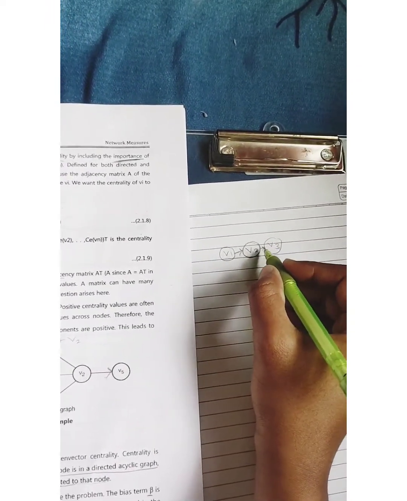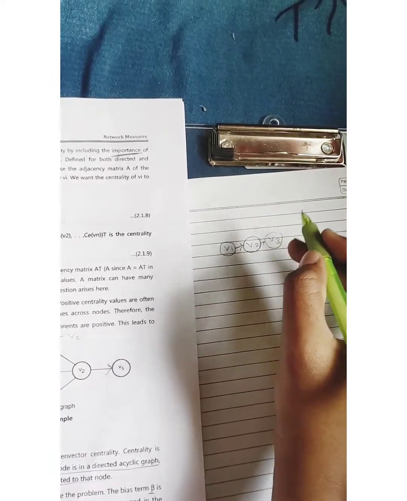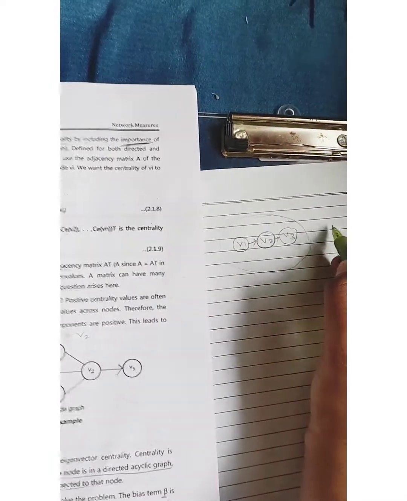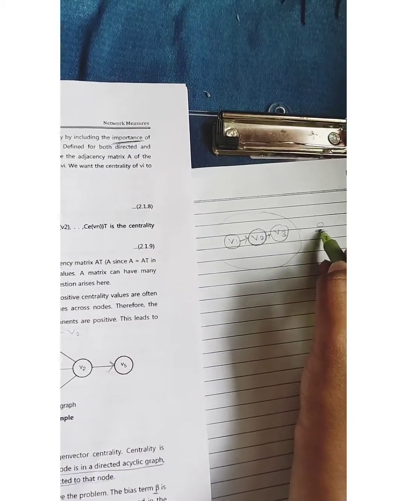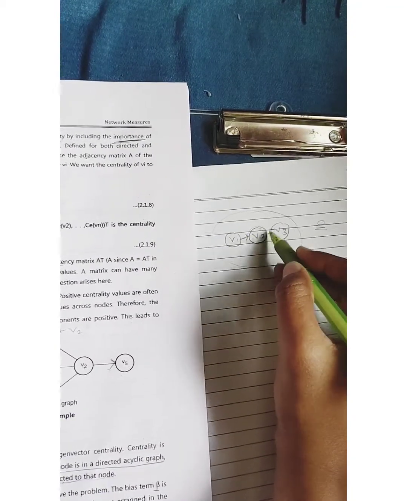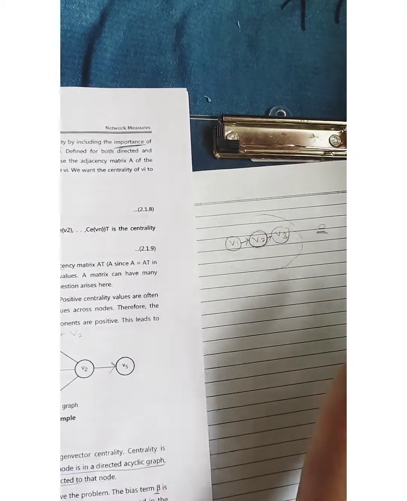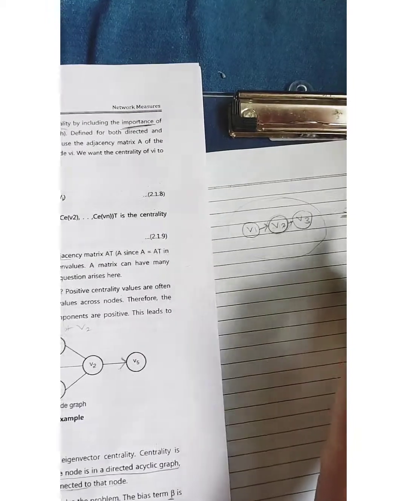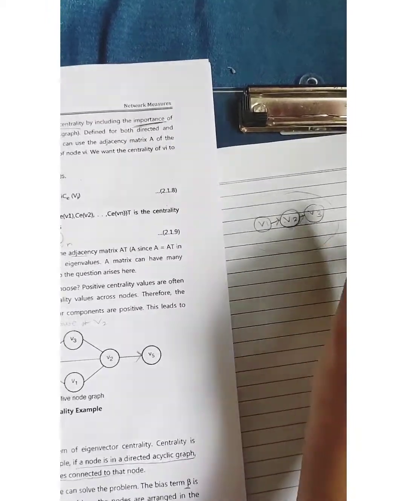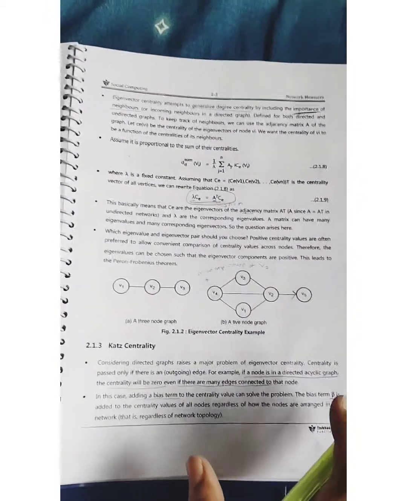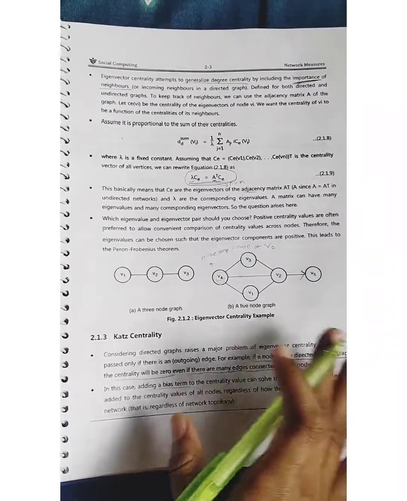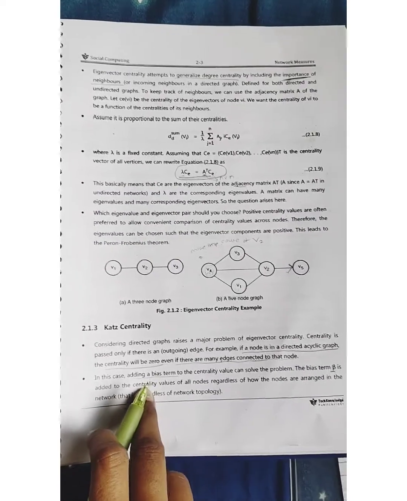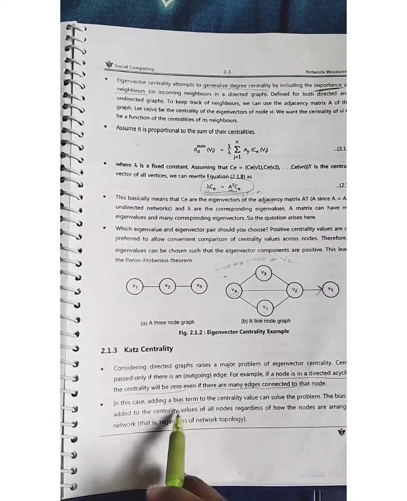but if we are not having any kind of outgoing edges in the graph, then the whole centrality of this network is going to be 0 even if there are many connections between the nodes. If there is no outgoing edge, then the centrality is going to be 0, and that is the drawback of the eigenvector centrality. So the Katz centrality came into the picture, and it nullifies this problem by adding a bias.